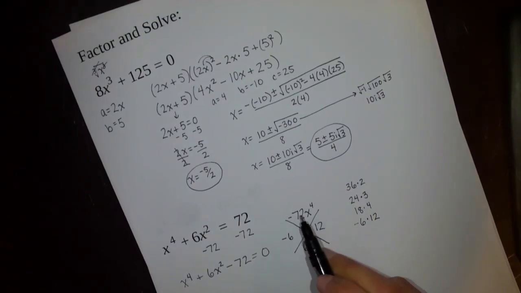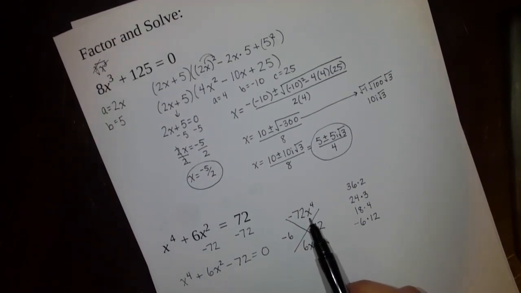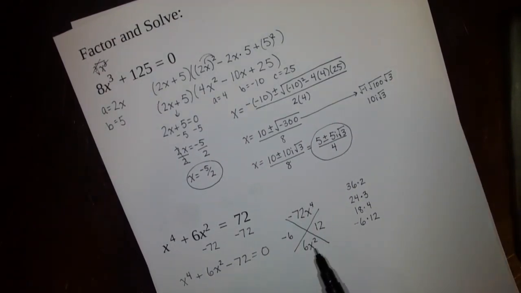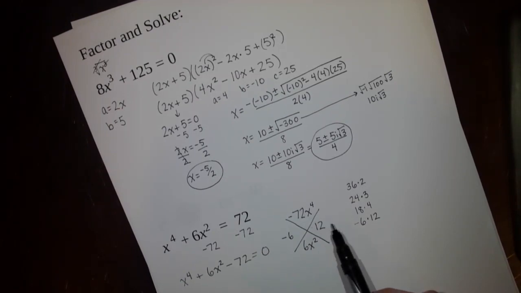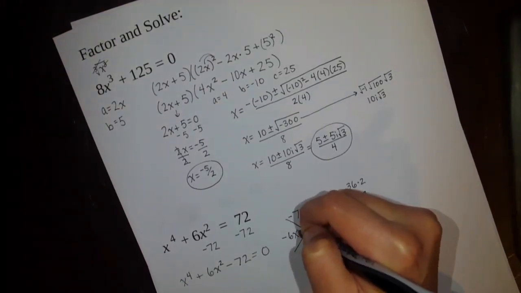So that multiplies to be negative 72 and will add to be positive 6. Now, since my variables have exponents of 4 and 2, this bottom one is always the indicator of what the variable and exponent should be for these two. So if this is x squared, then both of these should be x squared.